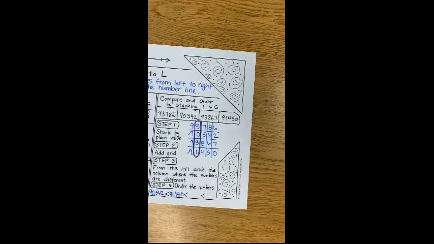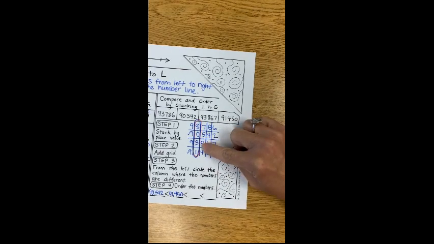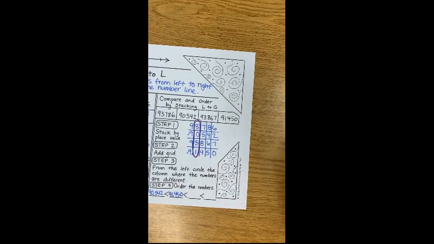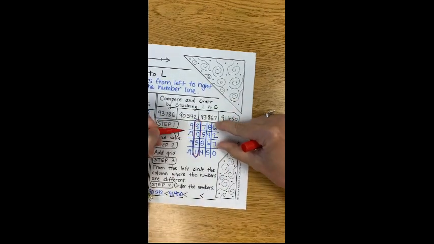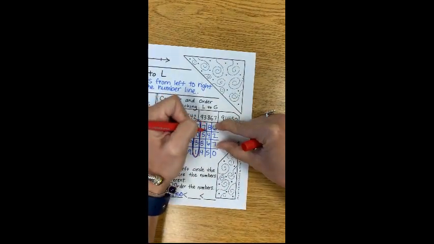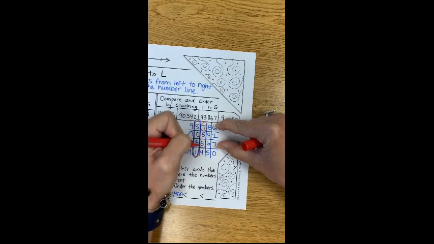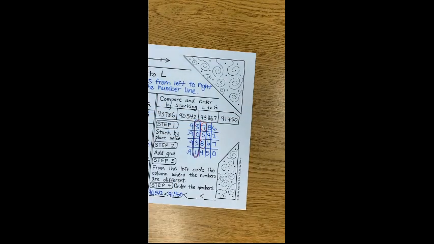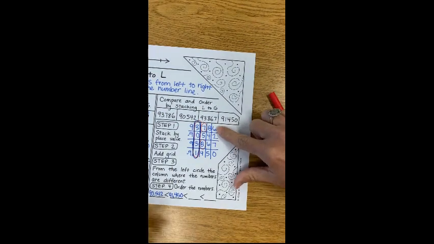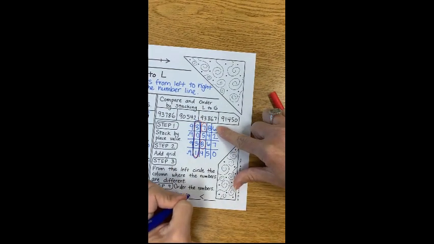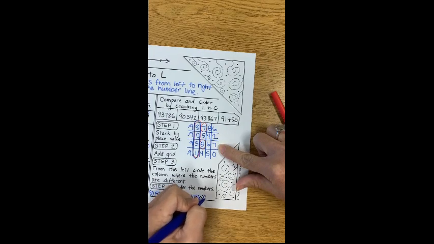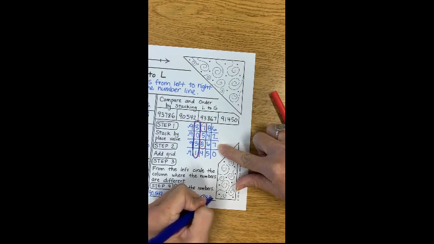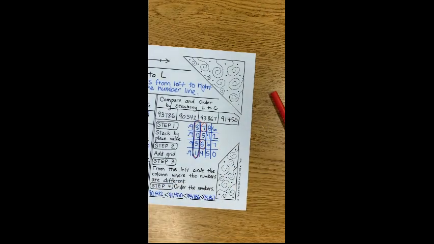Okay, so here's where it can get a little tricky. I have a 3 and a 3 left. So I need to move to my next place value, just on these 2 numbers. So I have a 7 and I have an 8. Well, I know 7 is less than 8. So this one's going to go next, 93,786. And my greatest number is 93,867. Okay.